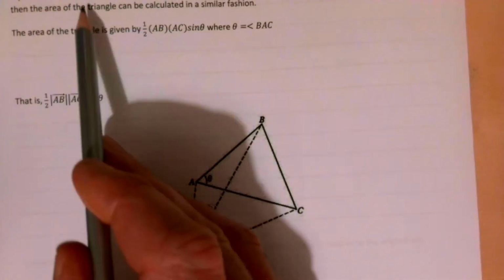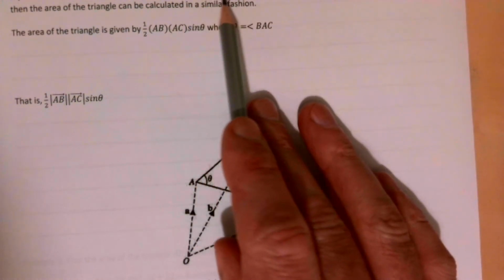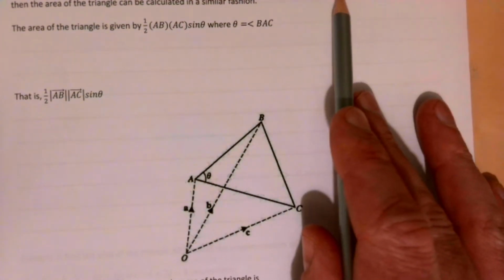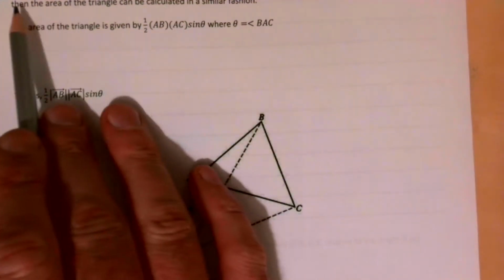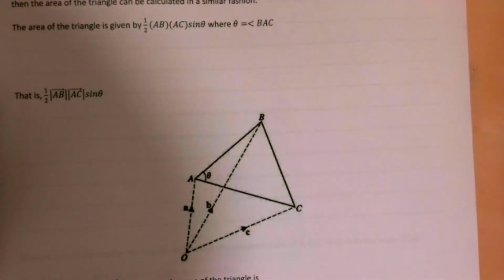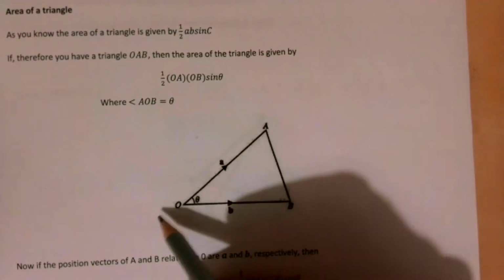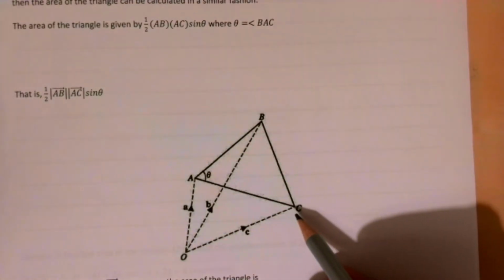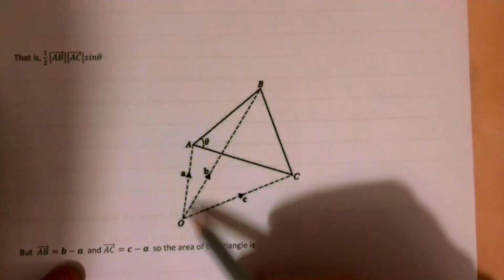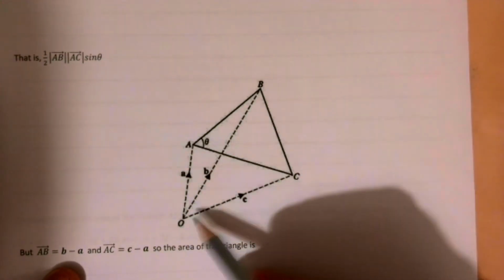On to the next page. If you have a triangle ABC where the position vectors a, b and c relative to the origin are OA, OB and OC respectively, then the area of the triangle can be calculated in a similar fashion. In the previous one we had the origin here. In this next one, none of the three corners or vertices of the triangle are 0, so they're given by a, b and c.